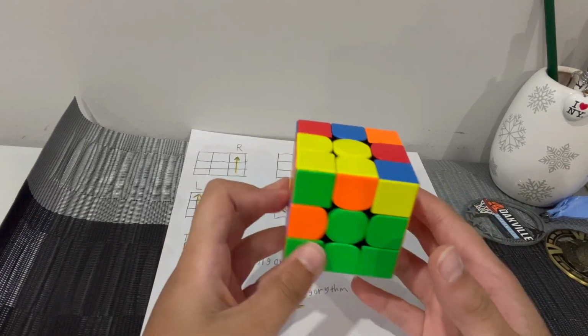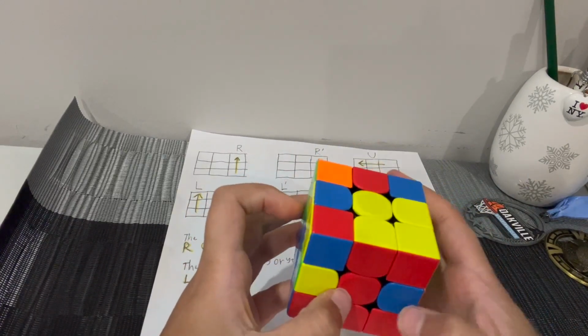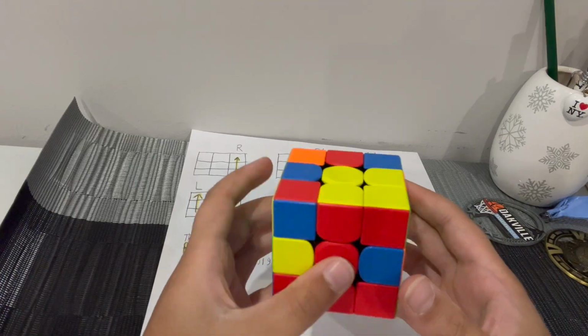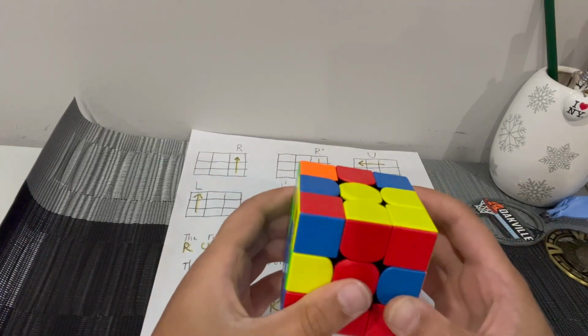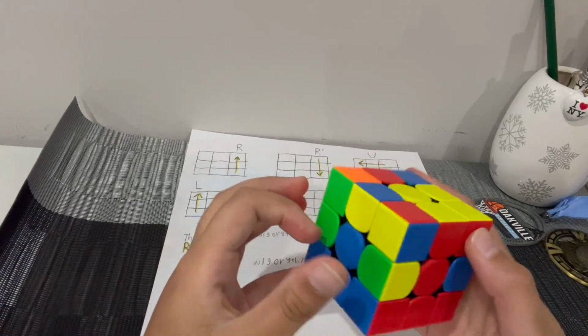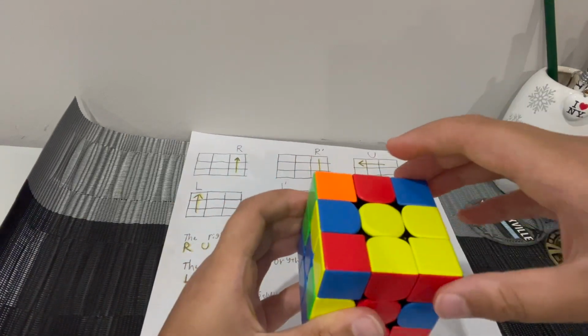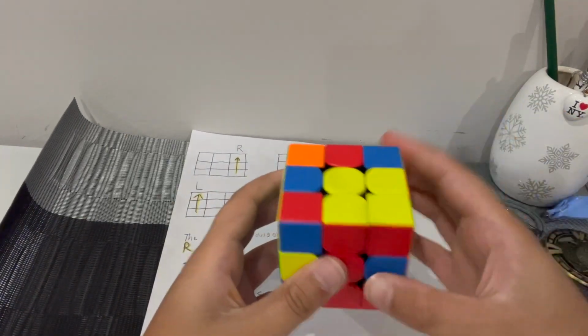So first, choose which edge piece or center piece you want to start with. So I can start with red. And then you're going to want to find a red edge piece that's either blue or green. So to do that, you're going to have to look at the top layer.